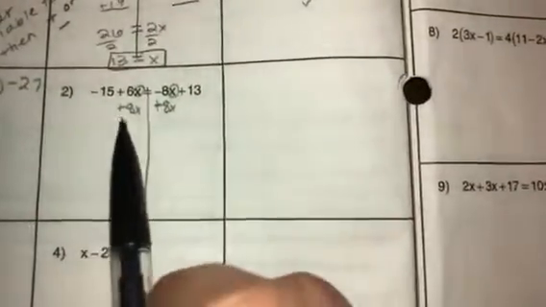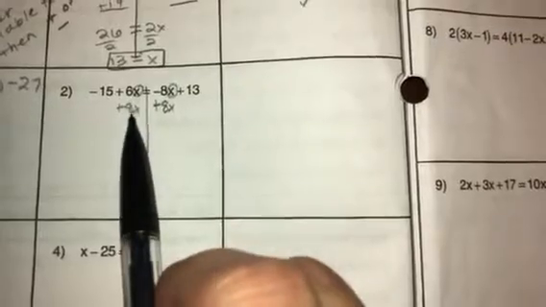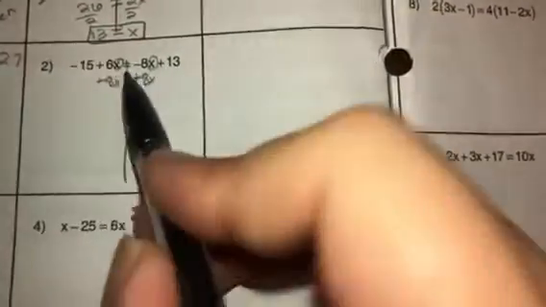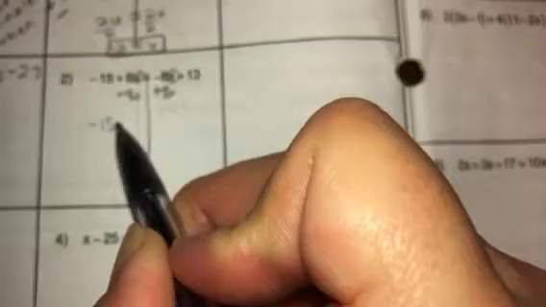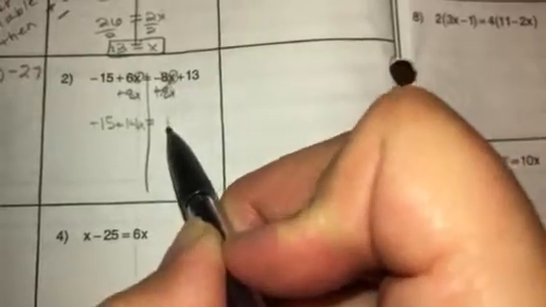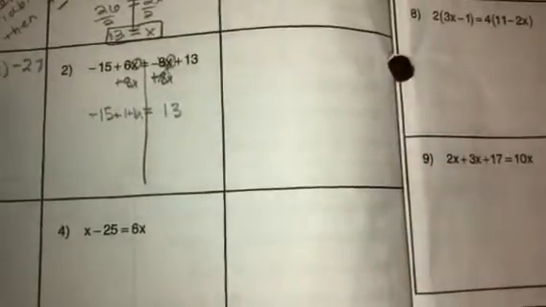And remember, you want to stack it underneath its like term. Notice I'm putting it underneath the other x term every time, not the constant. So I want to put it underneath the variable term. And then we can bring down what we have. So we have negative 15. 6x plus 8x is a positive 14x. And that will equal what we're left with over here, which is positive 13.